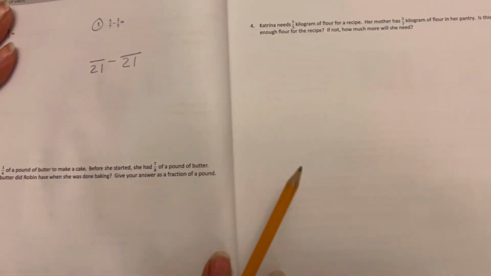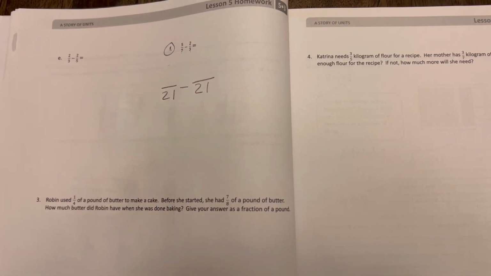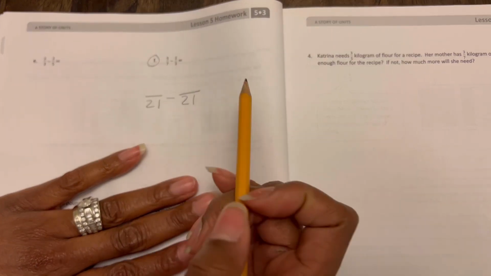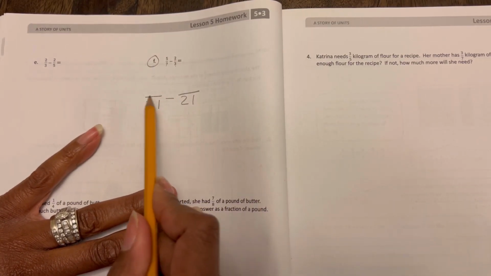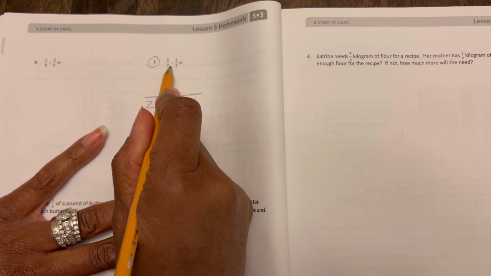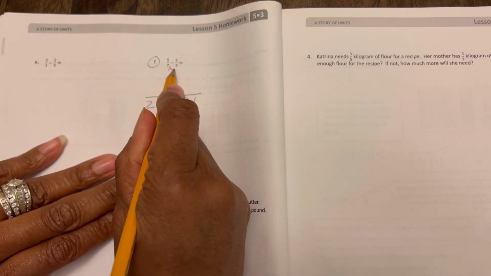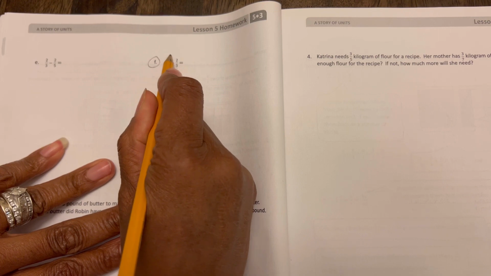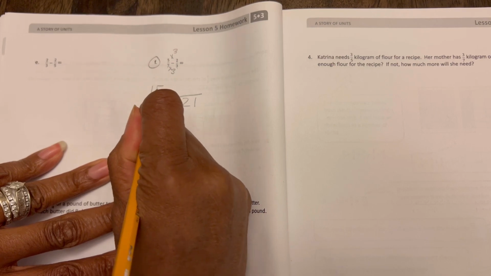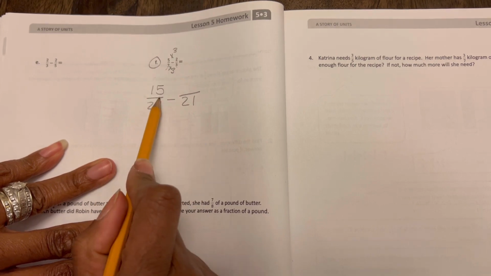You can use that method if you have something larger, but then sometimes you're just going to have to simplify the fraction or break it down or reduce it. Now when we change 7 to 21, we ask ourselves, what times 7 gives us 21? 7 times 3 gives you 21. So you'll do times 3 with that 5 to get your numerator. Just as the denominator increased from 7 to 21, the numerator has to also increase.